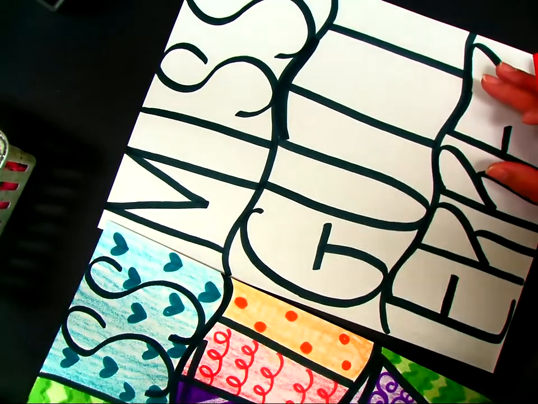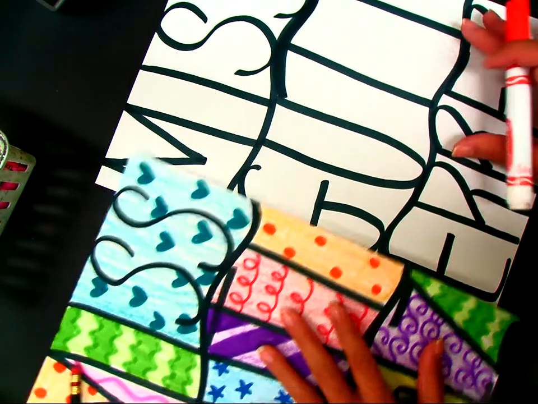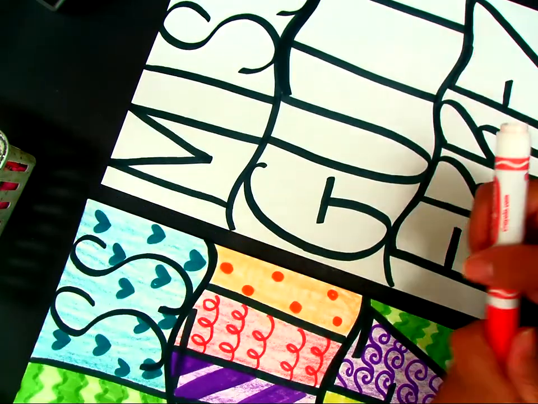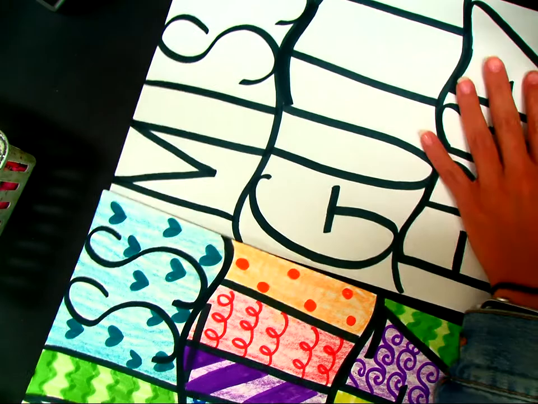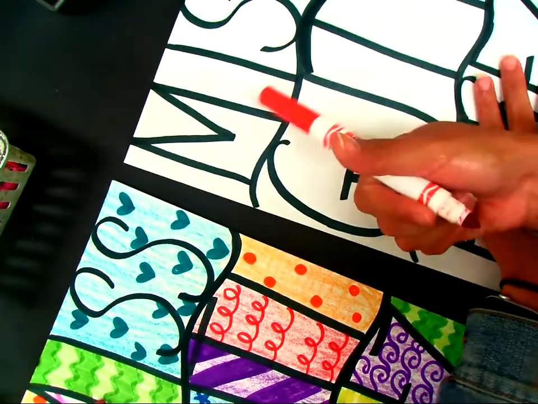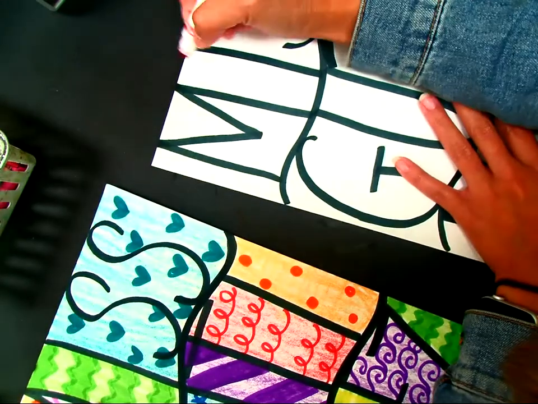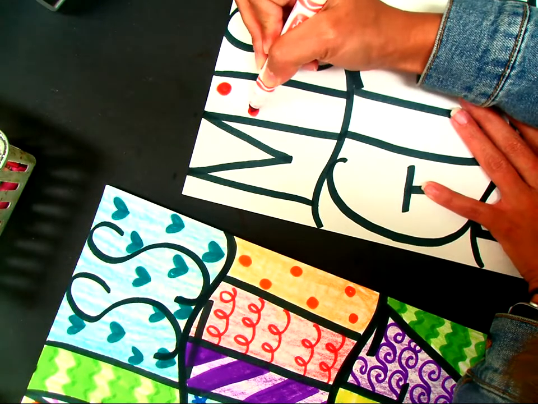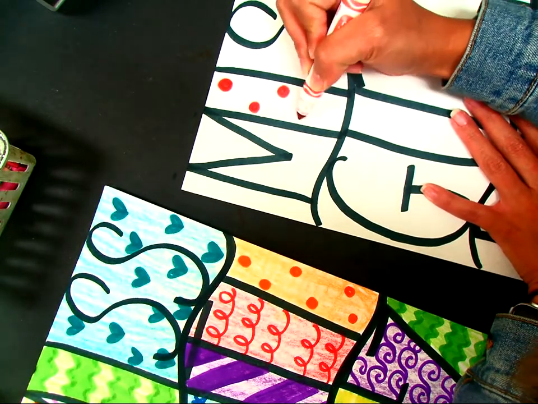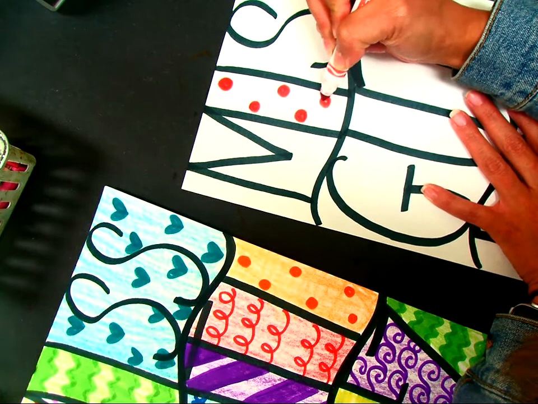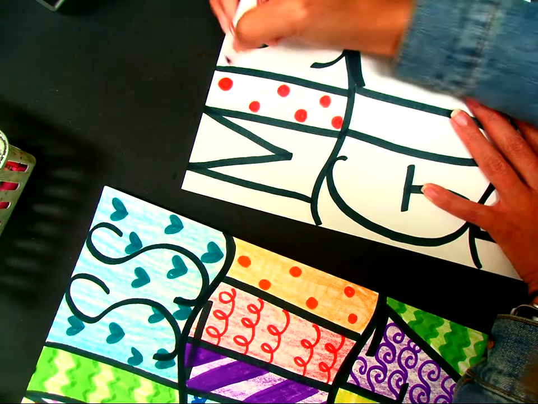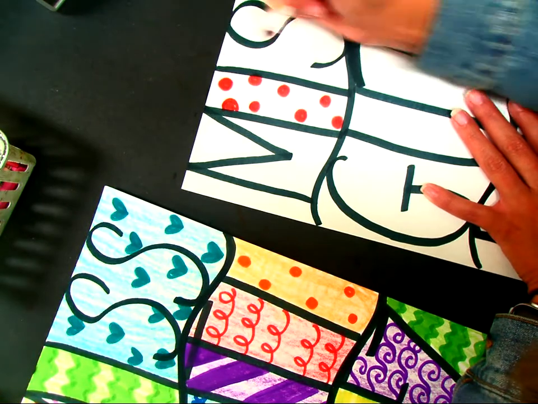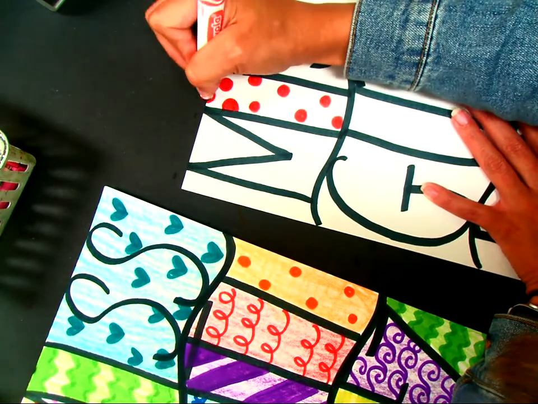Okay, boys and girls? So what I'm going to do now is go ahead and start coming up with my patterns. So let's say, for example, like I said, there's a lot of sections. So what I'm going to do here is some polka dots here. Okay, and I like to use the side of my marker. That way I can fill it in a lot quicker. Okay, so remember, a pattern is anything that repeats itself.